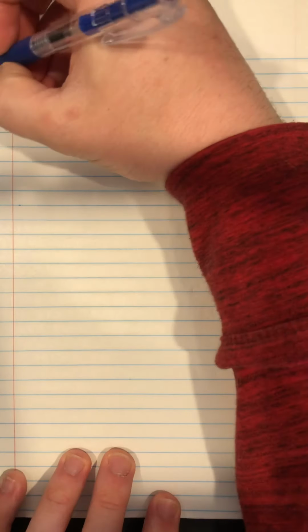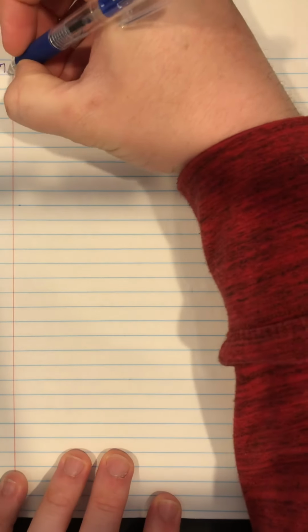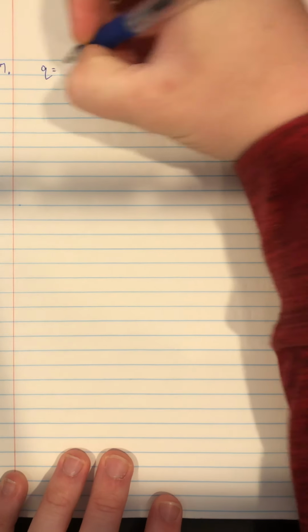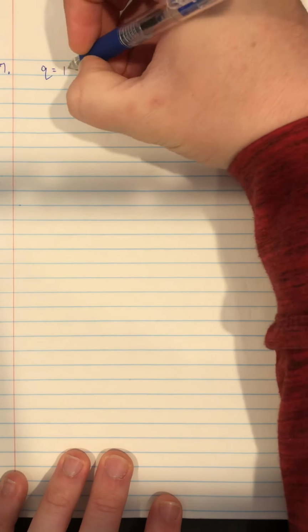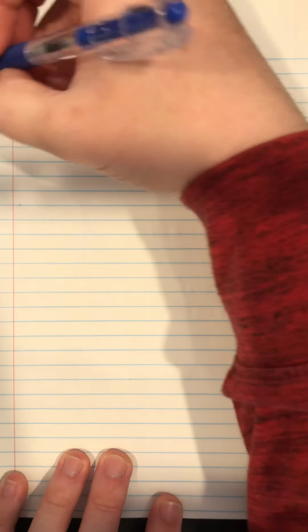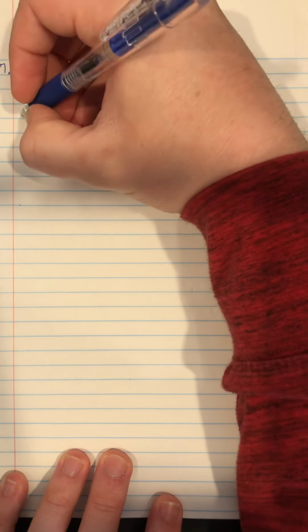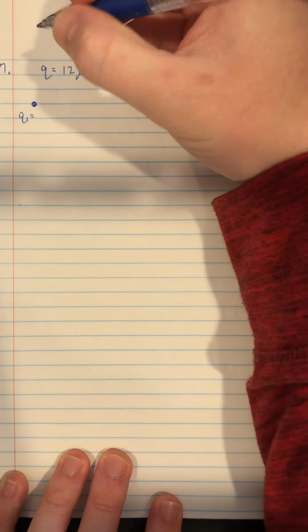We have the same exact setup as the last problem, except we want to find the charge on Q2. So it's the exact same problem as 26, except we're finding the force on Q2 as opposed to finding the force on Q1. So Q is still 12 microcoulombs. D is still 16 centimeters. We still have Q1. I'm just going to write out what they're equal to this time.